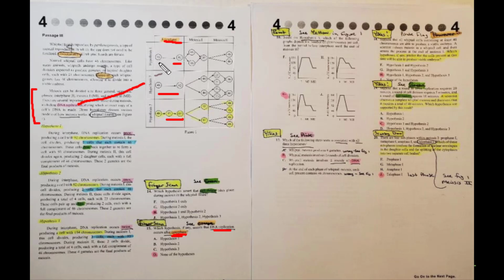All right, so here 46 times 2 is 92. 46 times 2, replicating it again, gives you 92. And 92 times 2 gives you 184. All right, so that helps you with the interphase.